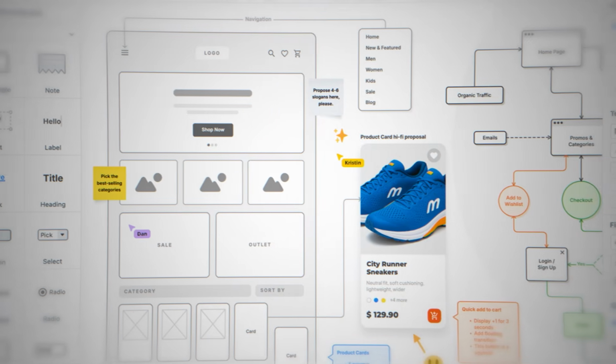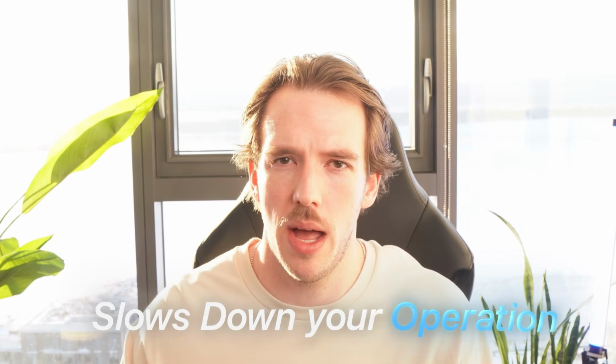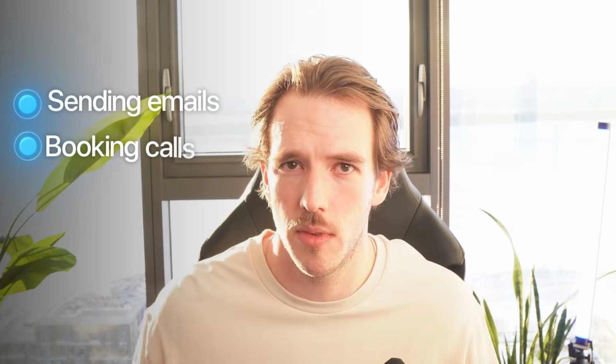Now, even if a tool has all the right features, it doesn't really matter if you can't figure out how to use it. Because a complicated UI means you waste time scrolling, trying to find basic features, which is never fun. And a steep learning curve means your team needs to spend days on training before they can even build their first list, which slows down your entire operation. On top of that, if the platform is clunky or unintuitive, you're just going to make mistakes or waste money. You're building the wrong lists, applying the wrong filter, or you miss important features entirely. So ease of use isn't really just about convenience. It directly impacts how fast you can start sending emails, booking calls, and making money.